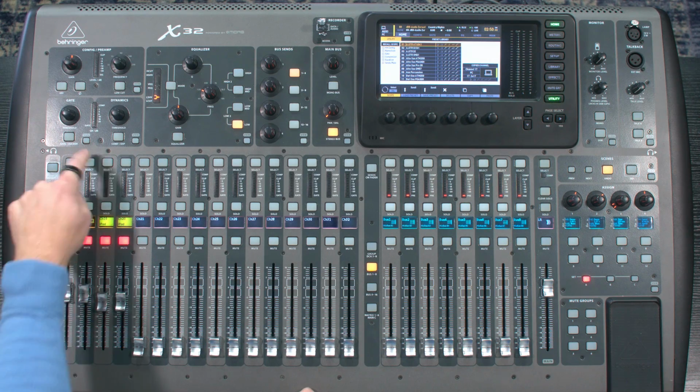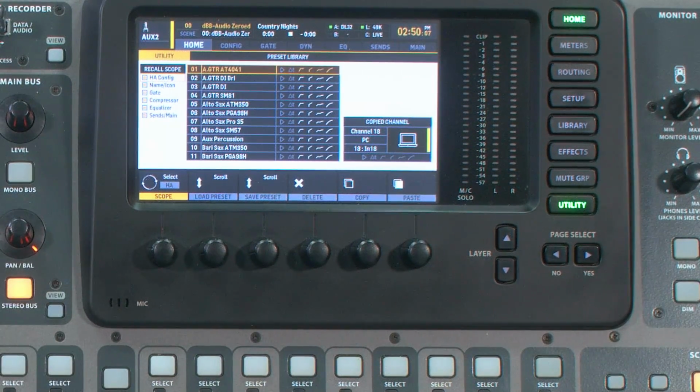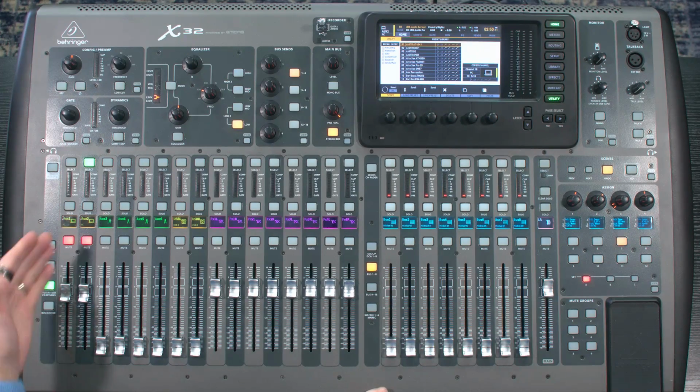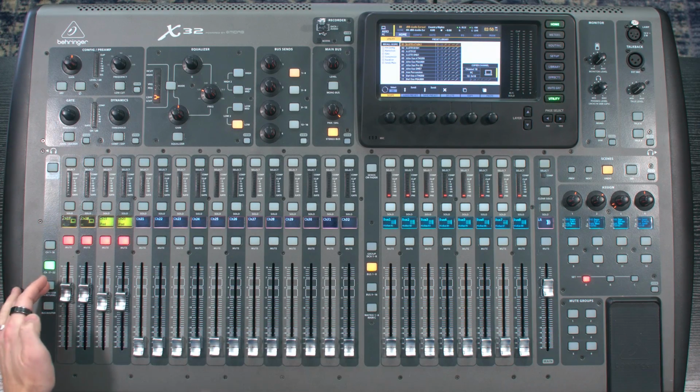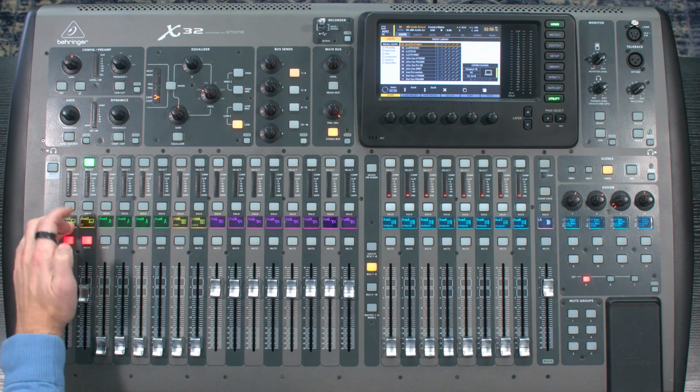Now, the only other thing that I would want to copy over is the scribble strip settings from my channel 18. So I'm going to copy my channel 18, and paste that over aux 2. Confirm. So now we have our PC in two different spots right now. I have it on 17 and 18 and my aux 1 and 2.